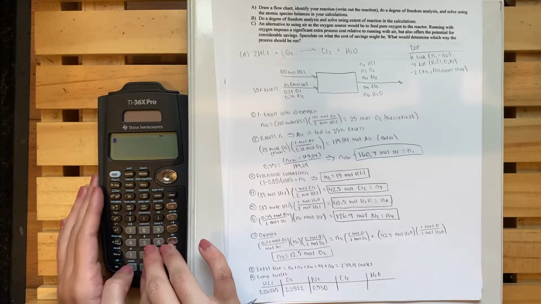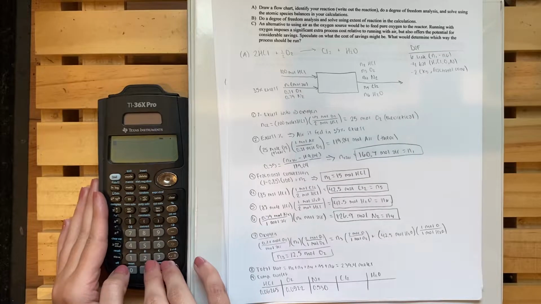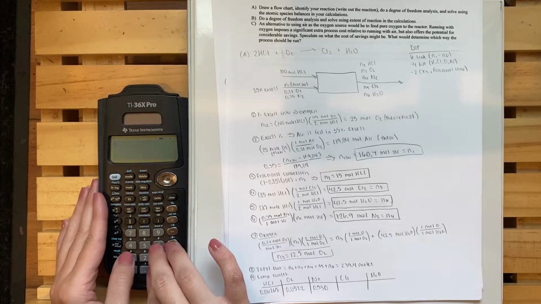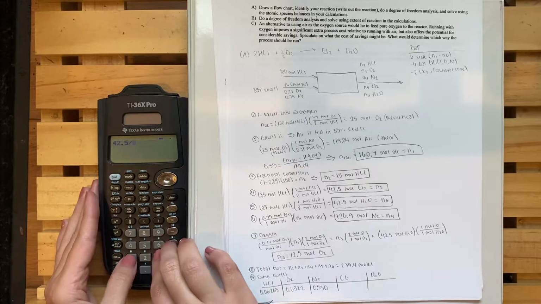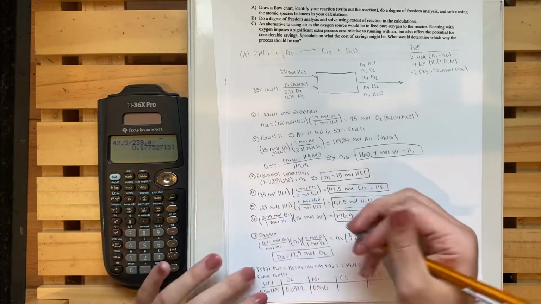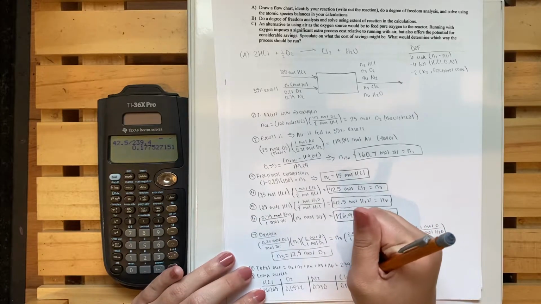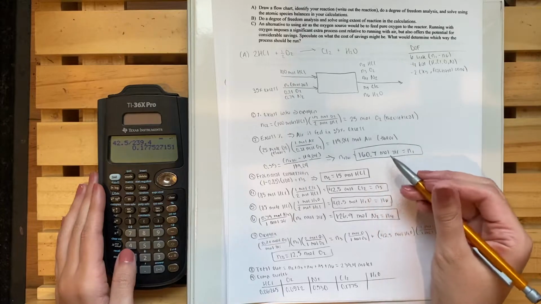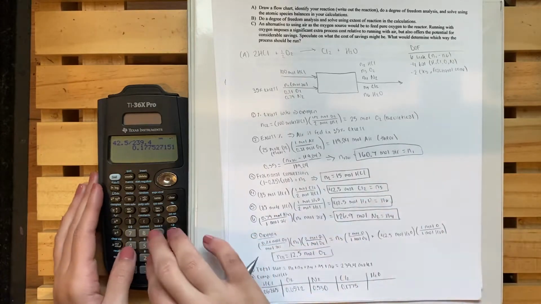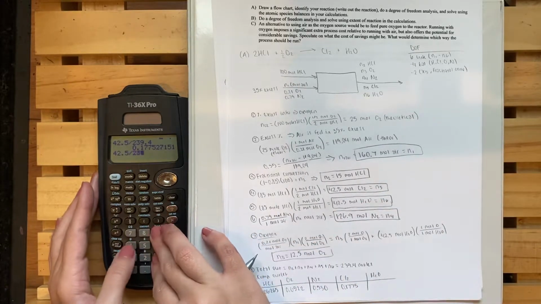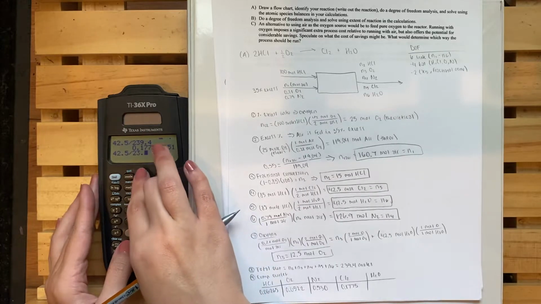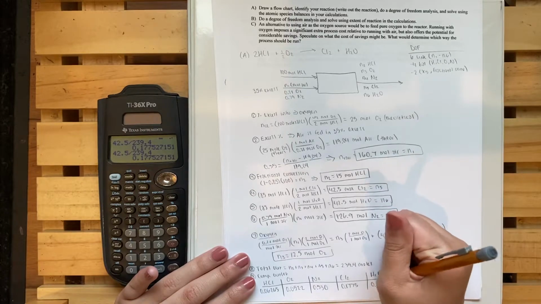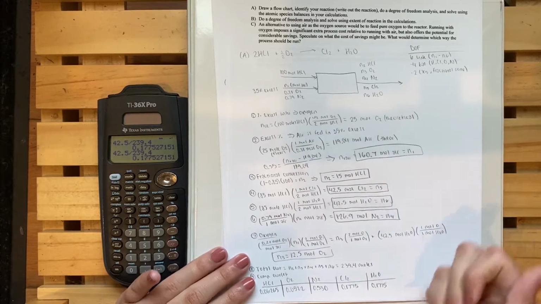Everything that's fed in, which is most of the airstream, comes out of the process. And then Cl2, 42.5 over 239.4, is 0.1775, and then H2O, 42.5 over 239.4. That is 0.1775, which is the exact same as Cl2.